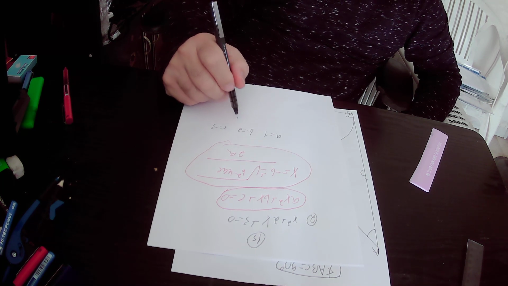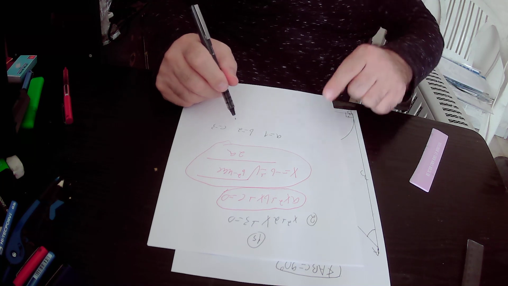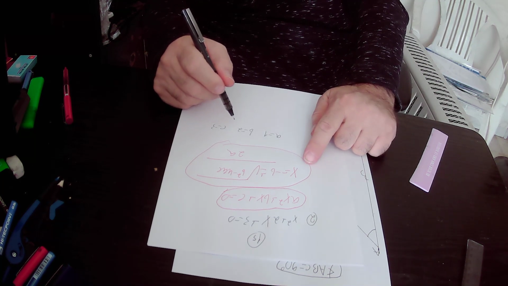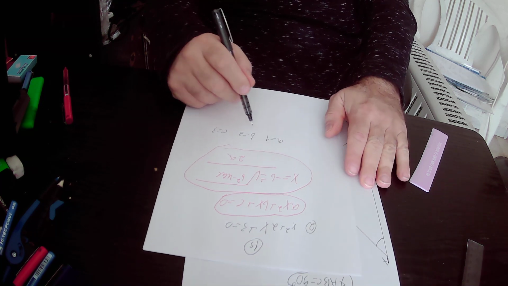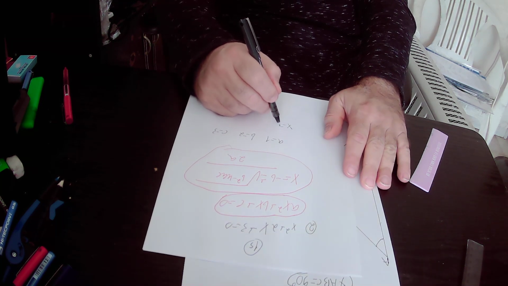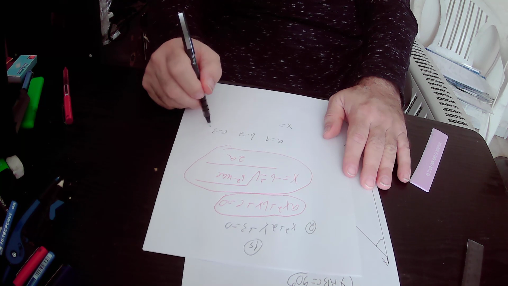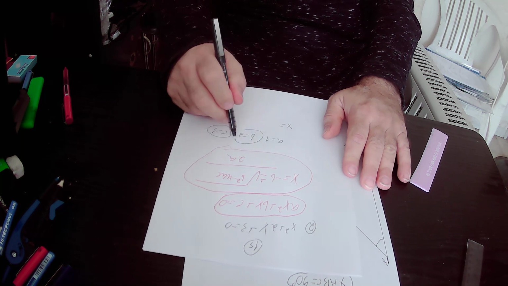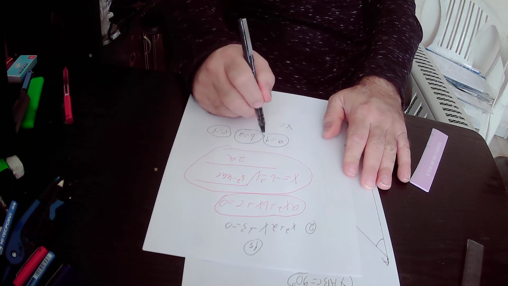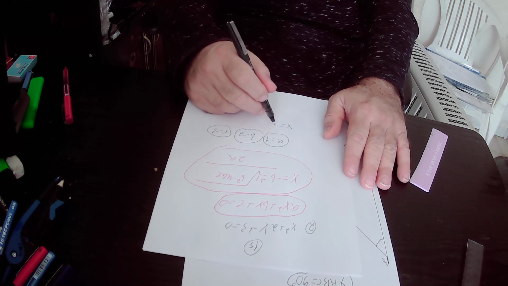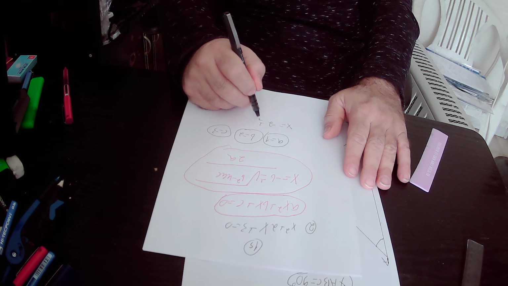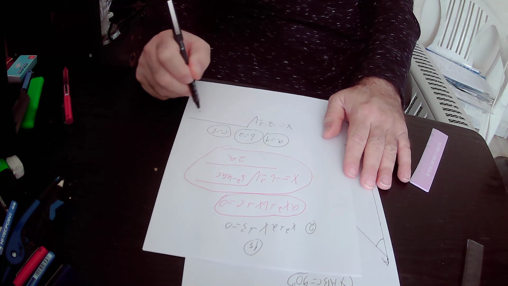So we will put the data inside this formula in order to find the value of x. And we will get that x equals minus b, b equals 2, therefore minus b will be equal to minus 2, plus or minus root of b squared.